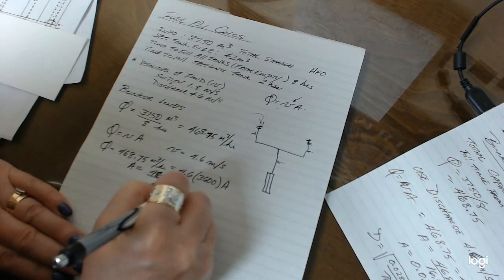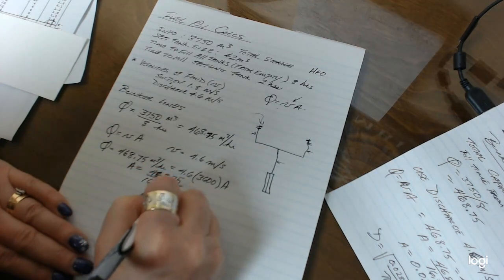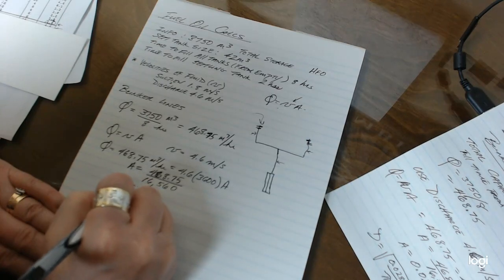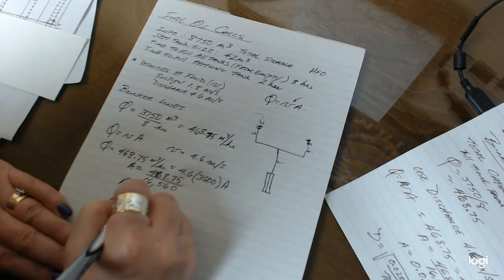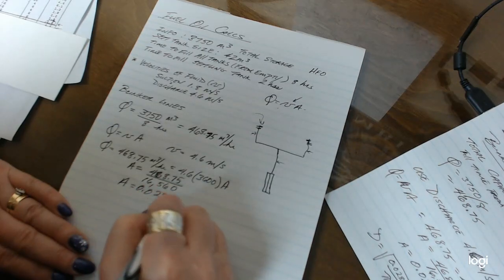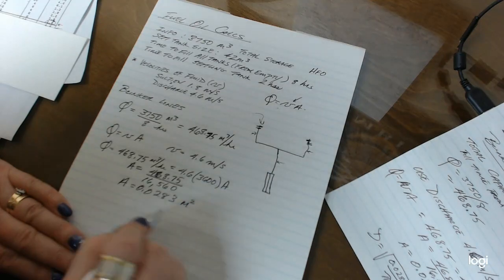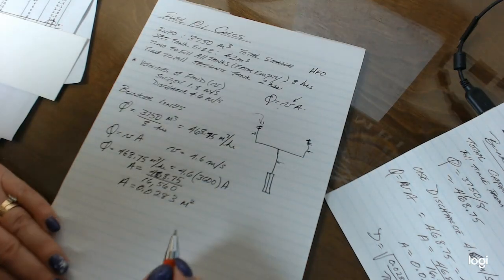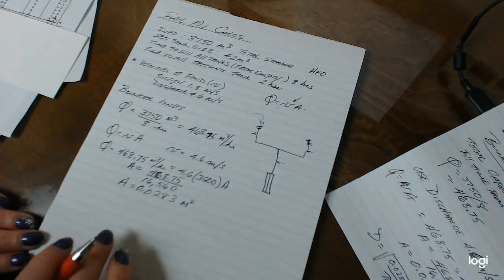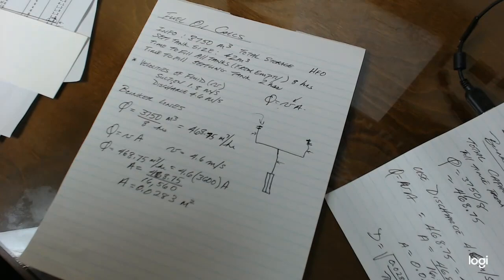46,875 over 16,560, and my A value now is going to be 0.0283 meters squared, because this value now is an area. So I'm just going to let you get those numbers, and if you want to check it in your calculator to make sure I've got the right numbers put in there, please feel free to do so.